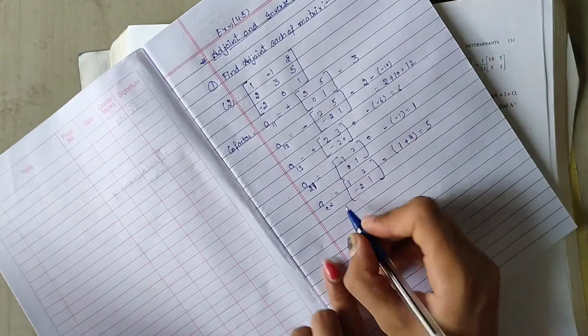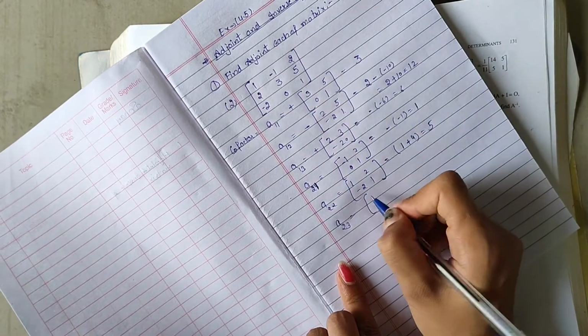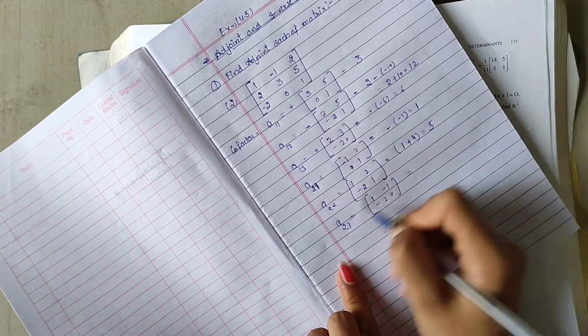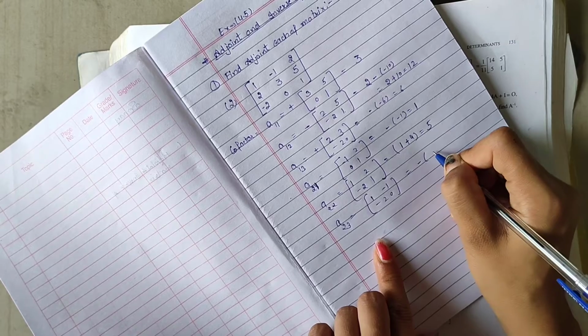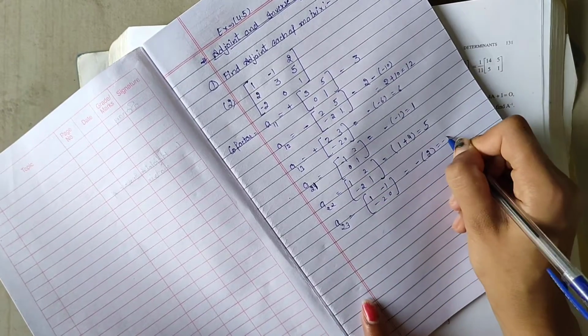Okay, now A23, that will be 1 -1 -2 0, that will be 0. 2 3 5, it means we will take the negative sign. 2 minus 2 1s are 2 minus plus 2, that will be -2.